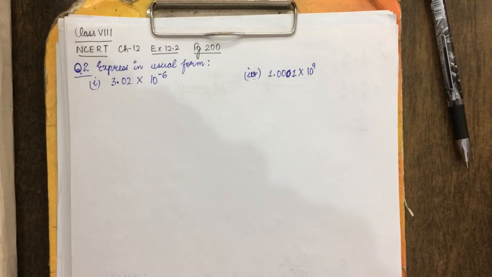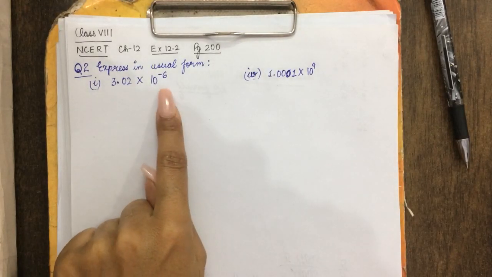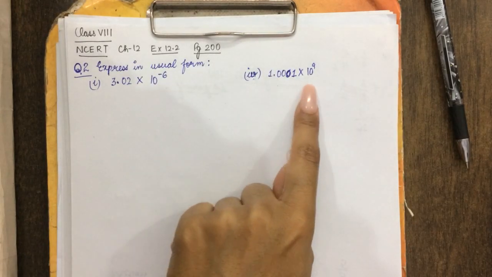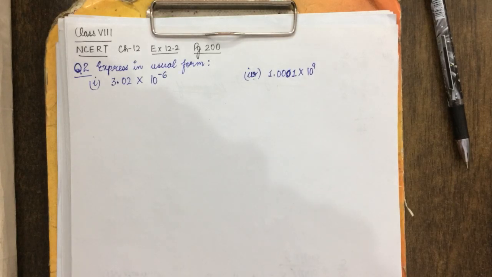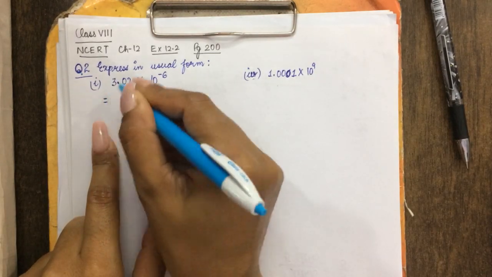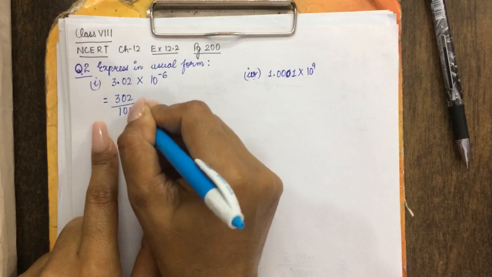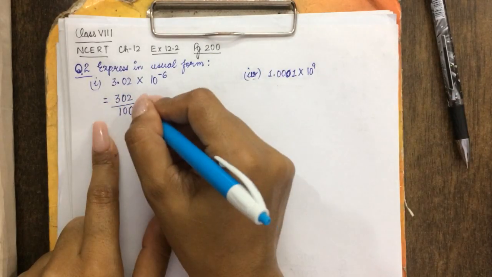So this is nothing but simplification. I have taken two parts, one in which the exponent of 10 is negative and another one in which the exponent of 10 is positive. The remaining parts you will be doing on your own. So let us see how we have to do these questions, changing the numbers from standard form into usual form. First of all, I've got 3.02. So let's remove the decimal, express it as a fraction. This will be 302 by 100.